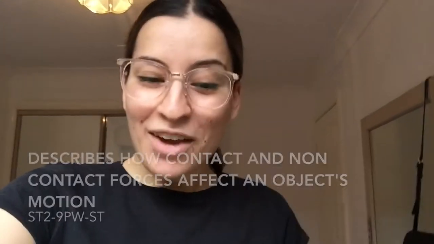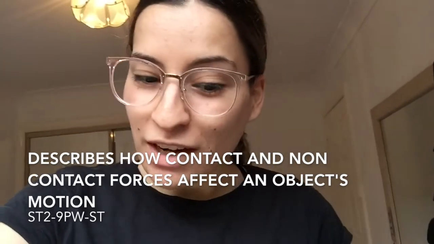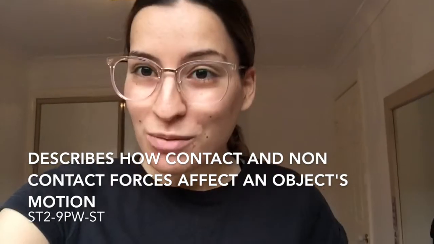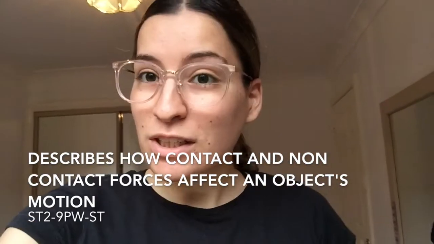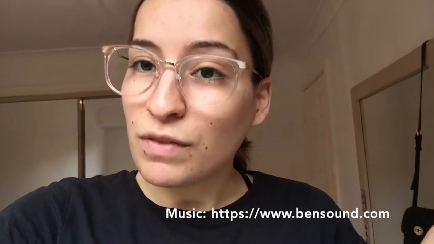Hey everyone, so today we're going to be looking at the outcome that describes how contact and non-contact forces affect an object's motion. We're going to be doing this through an experiment, and our experiment is going to be focusing on contact forces, specifically friction forces. We're going to be experimenting with how changing the angle of an inclined plane, which is our wooden plank today, affects the speed of different objects with different surface frictions.